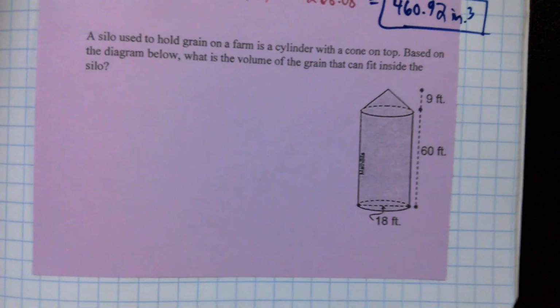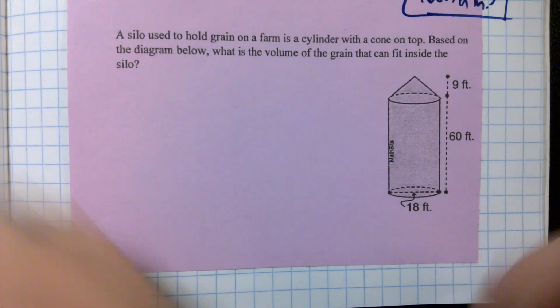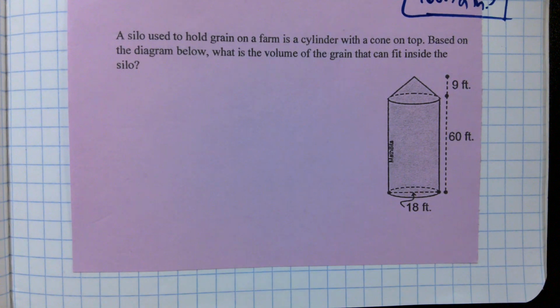Let's take a look at the last one. This is kind of like our warm-up, basically. We got a cone on top of a cylinder. So a silo used to hold grain on a farm.